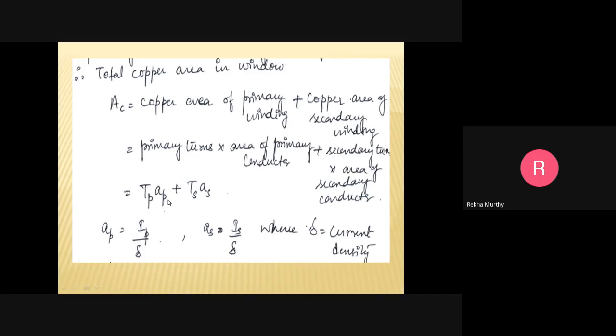ಆಯ್ತಾ? So, do you know the formula for current density? Current density, ಮತ್ತೆ refer prerequisite formula. Current density can be defined as current divided by area. Okay, now. So, how do you define area? Area can be written as, check in your prerequisite, area can be written as current divided by current density.